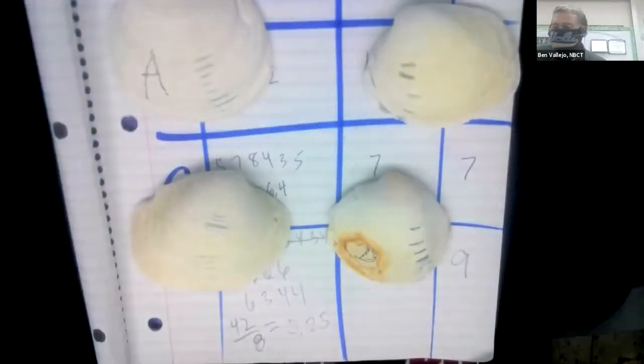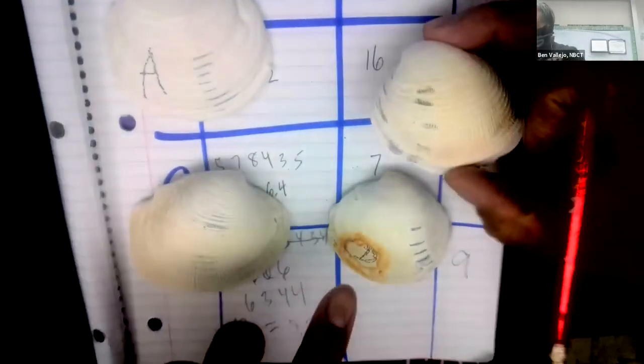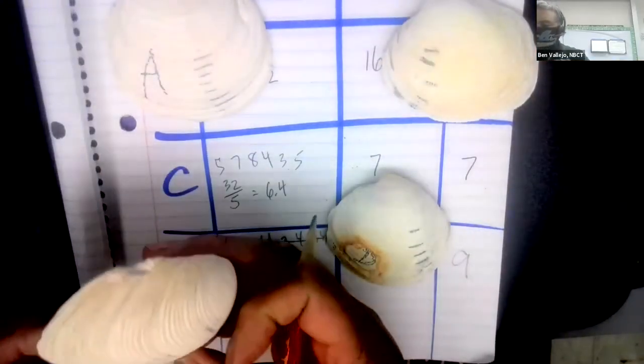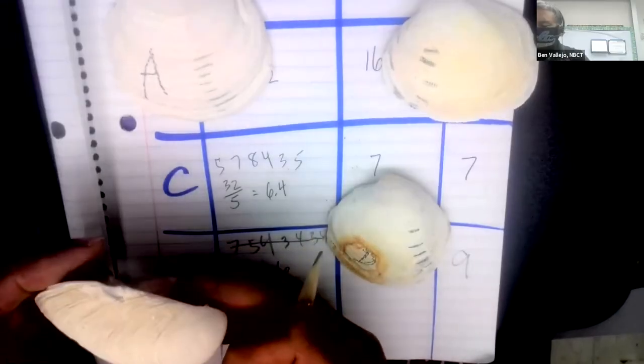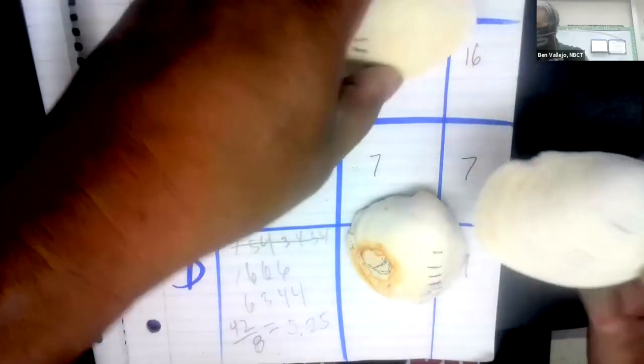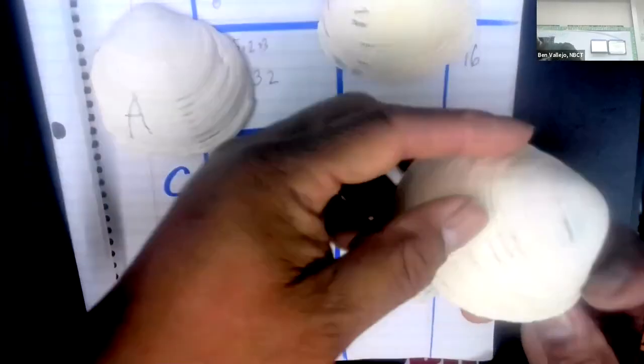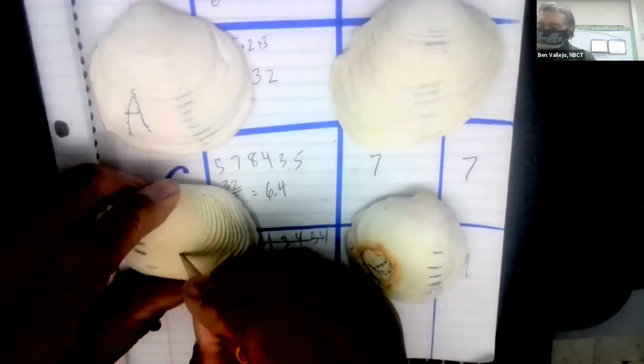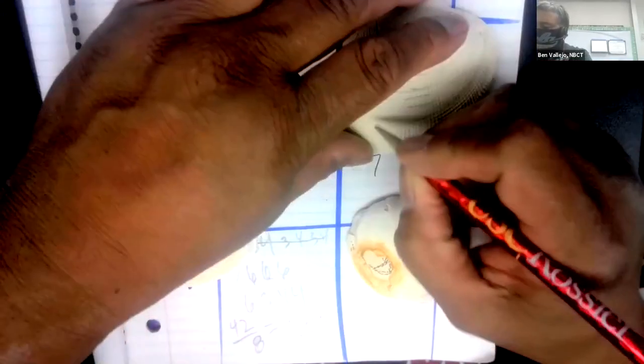I should have done this at the beginning. So we'll make that shell A. And then what's this one? 1, 2, 3, 4, 5, 6, 7. And this one was 1, 2, 3, 4, 5, 6, 7. They're both 7. So, oh, this must have been the 16. Okay, so that's C, and this one here is B.